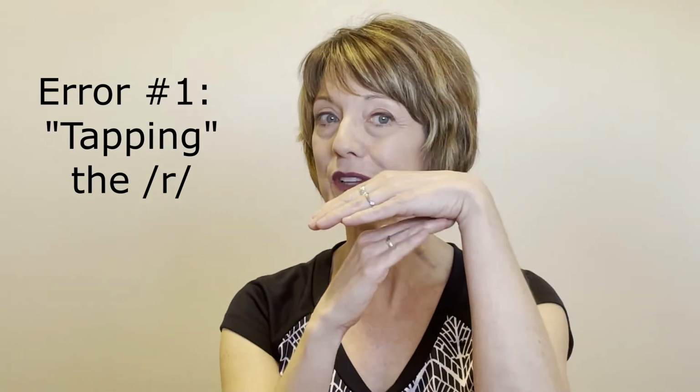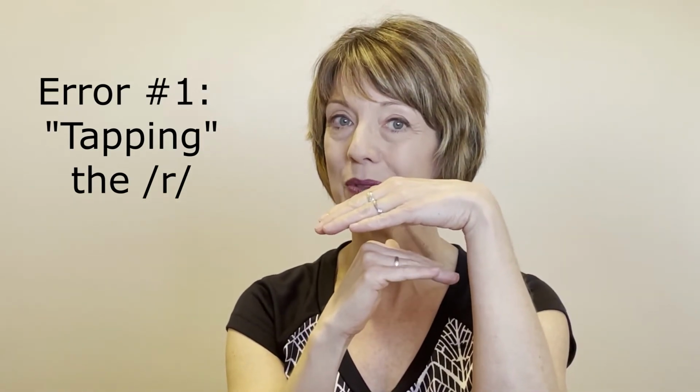The first one is a tendency to tap the R sound, meaning that the tongue is kept flat and just flicks up to contact the roof of the mouth. This is how the R sound is made in lots of other languages, but in American English, there is no contact with any part of the tongue on the roof of the mouth for R. Instead, the tongue raises up very high in the mouth, tenses, and pulls back. Some native speakers have an upward curl of the tip as the tongue pulls back, and some have a downward curl. Either is fine, as long as the tongue is not touching the roof of the mouth.